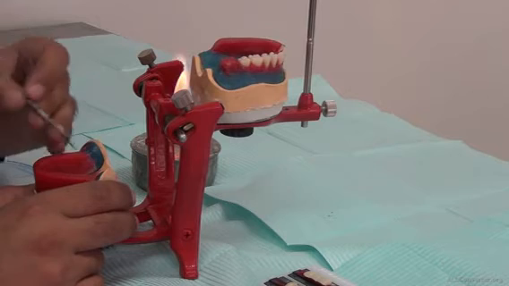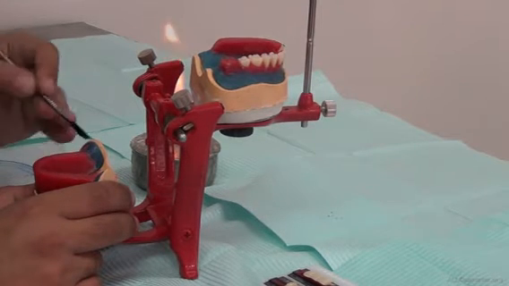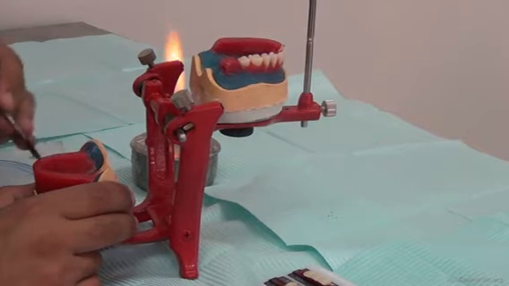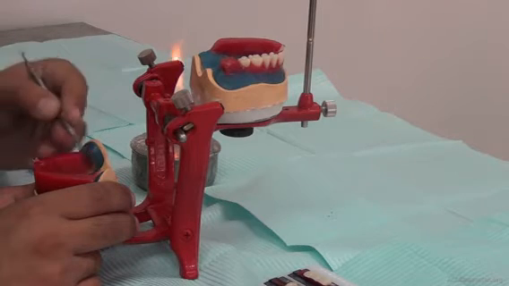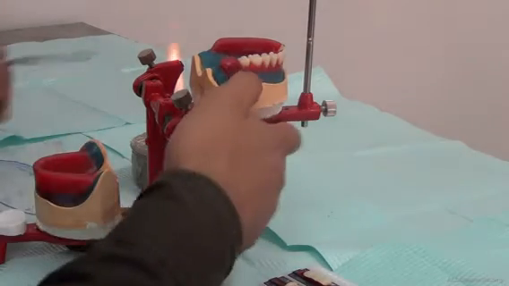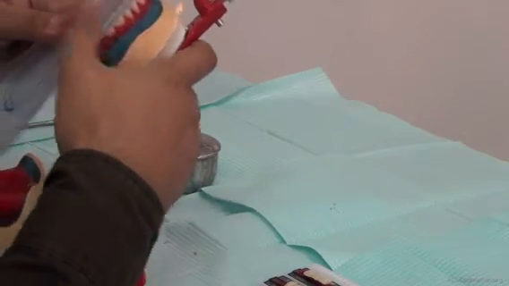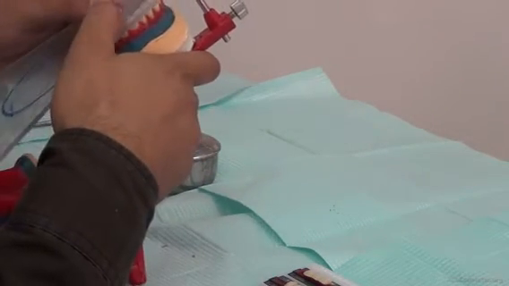For setting anterior teeth, we have to check that the lower wax rim is totally clean, because we want to make sure that it's totally flat and its relation with the upper teeth is correct. Then we check the upper. We put the upper on the glass slab. We make sure that all of the rules of setting apply.